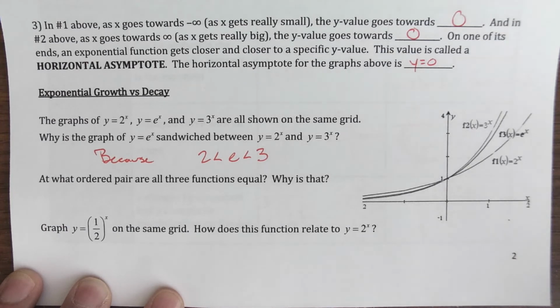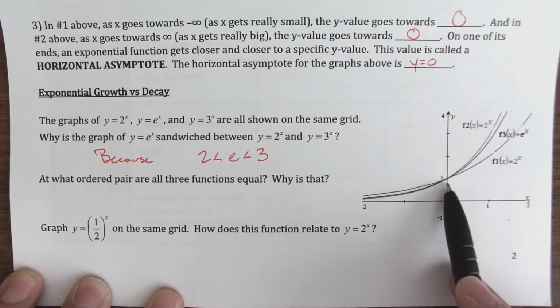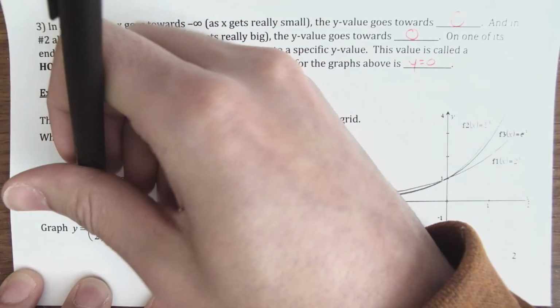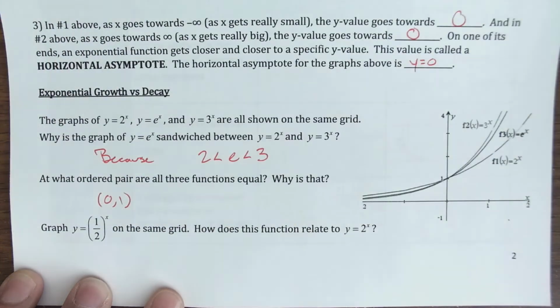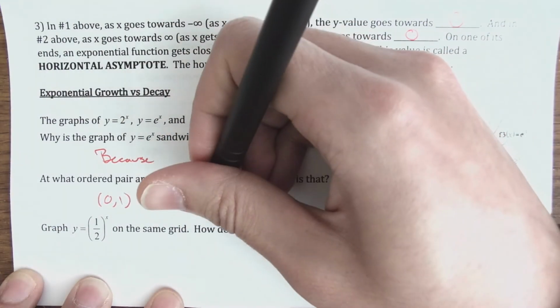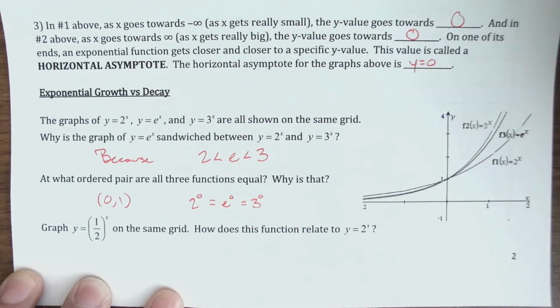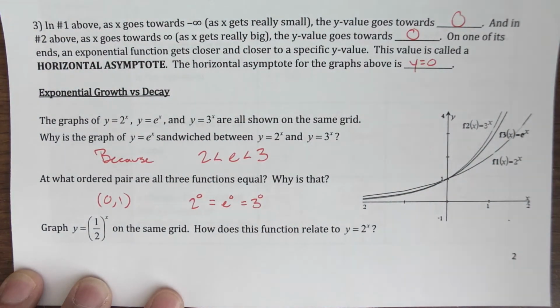So then I also want to know, at what ordered pair are all of them equal? Well, if you take a look at the graphs, where do they all cross? They all have the same y-intercept, (0, 1). So why is that? Well, that's because anything raised to the 0 power is 1. So we can say 2 to the 0 is equal to e to the 0, which is equal to 3 to the 0. All of these function values are equal, and they are all equal to 1.